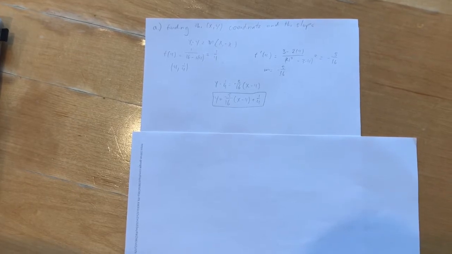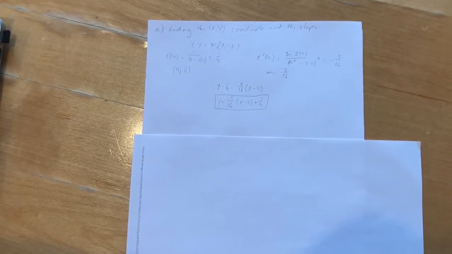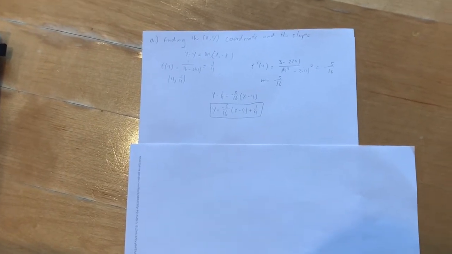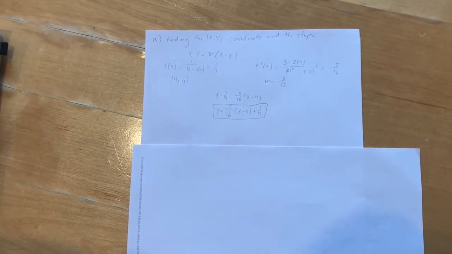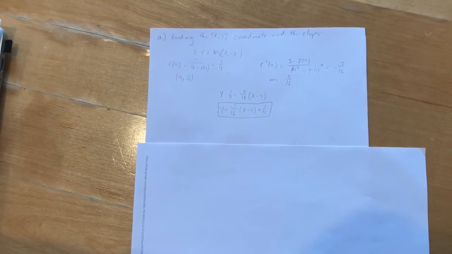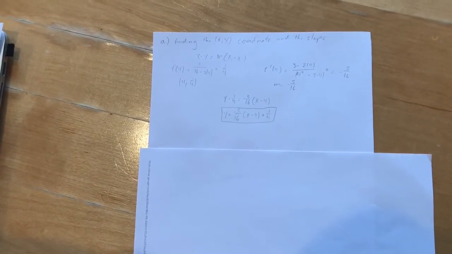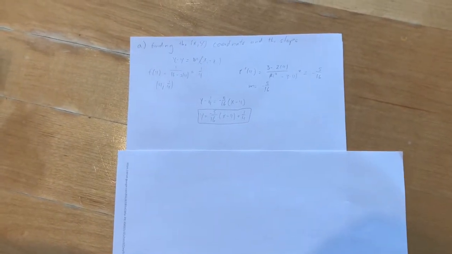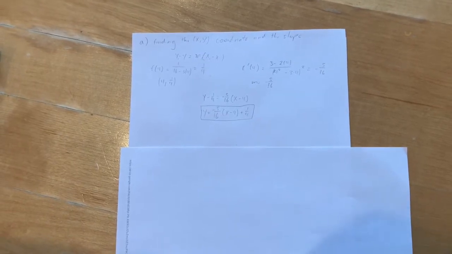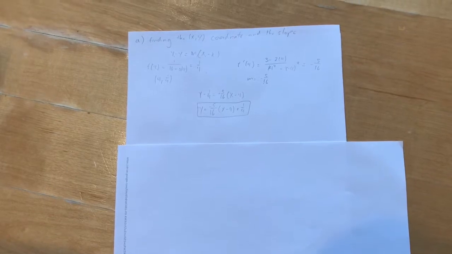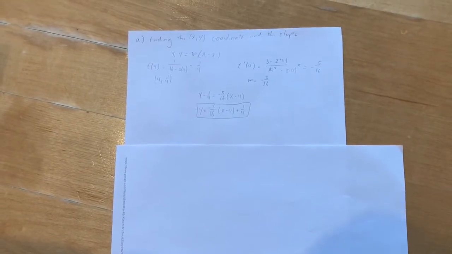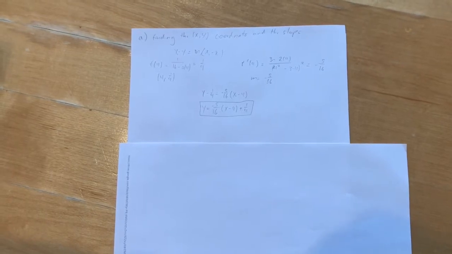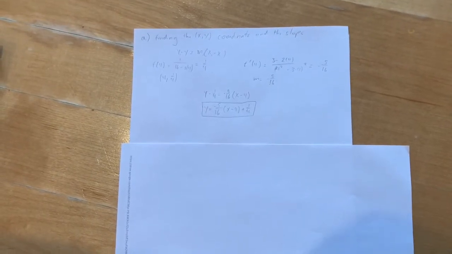m equals negative 5/16. Now, all we need to do is just plug it into the point slope equation, which is y minus y1 equals m times x minus x1. So we're going to get y minus 1/4 equals negative 5/16 times x minus 4, and we just add that constant 1/4 to the other side, and we get y equals negative 5/16 times x minus 4 plus 1/4.